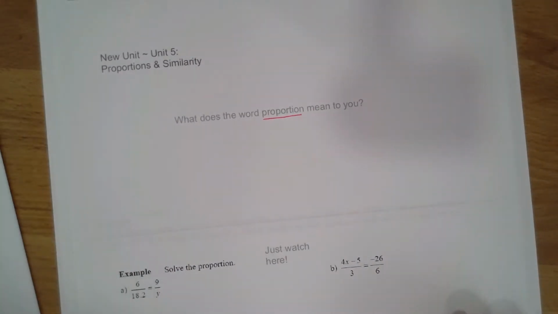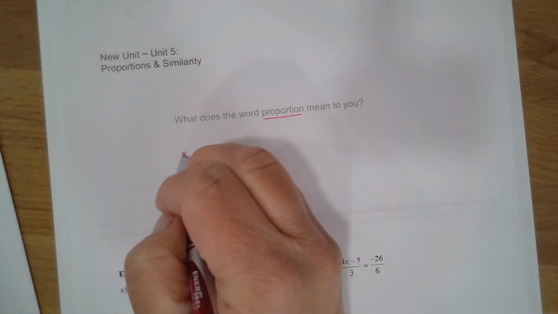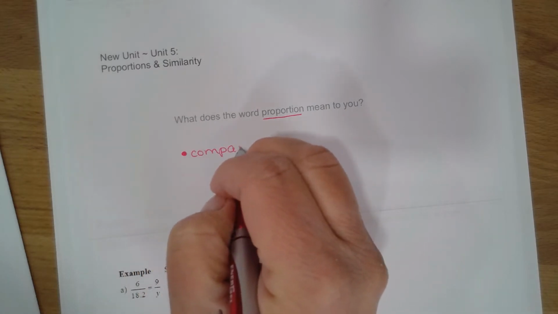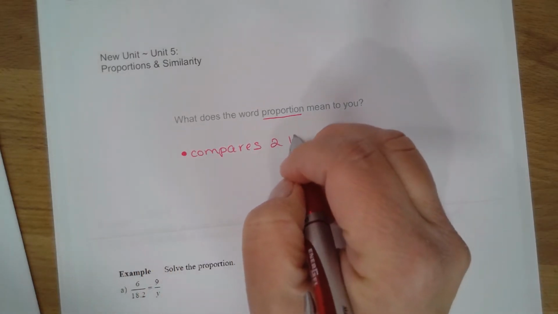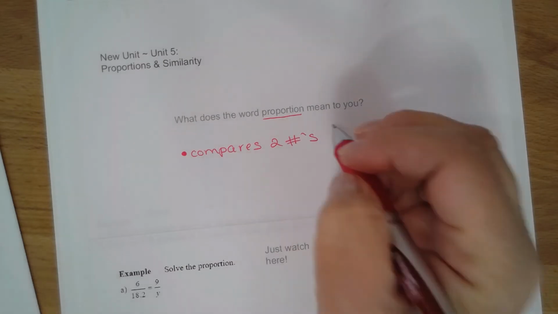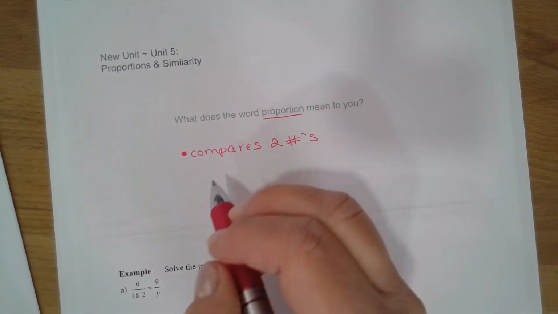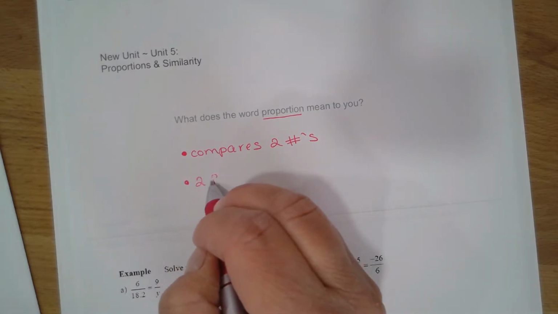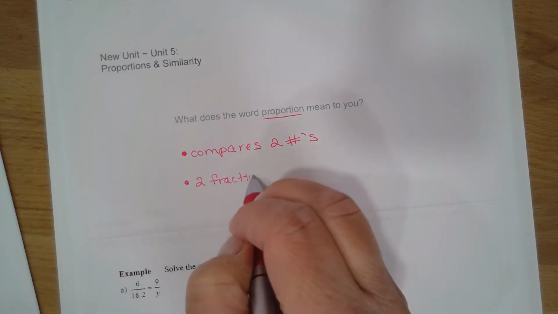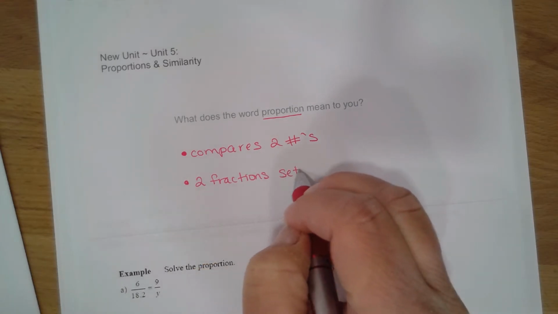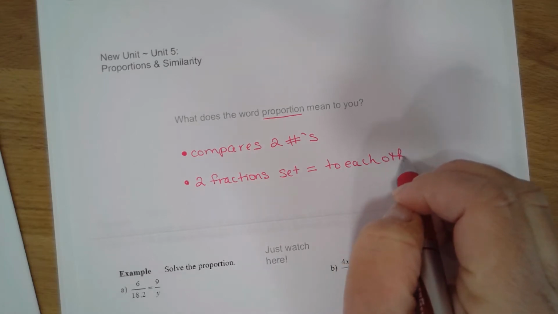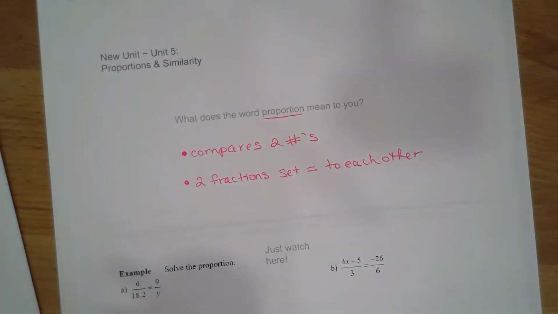So I don't know if you remember, but it compares two numbers. And usually these numbers are written as a fraction. So a proportion is really just a set of two fractions that are equal.